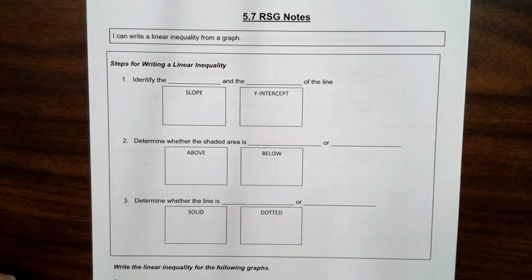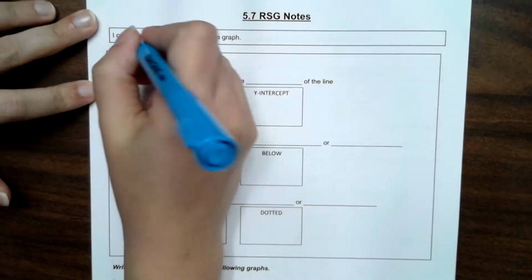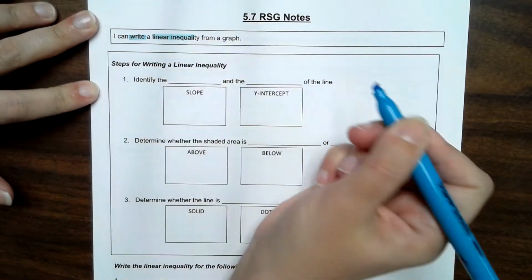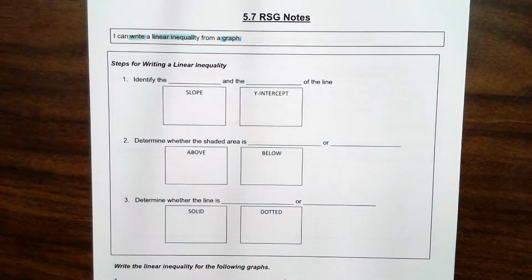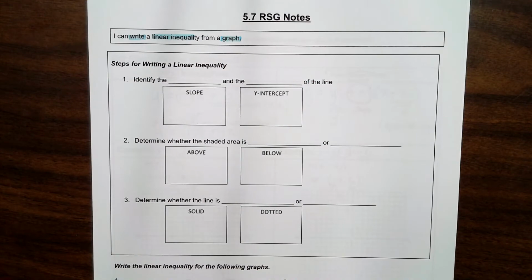And our target for today, in other words, our goal for today, is to write a linear inequality when we have a graph. So, if I give you a graph, can you write the inequality that goes with that graph? Now, here are the steps we're going to follow in order to make this happen.